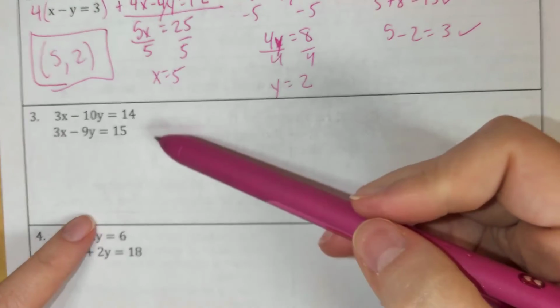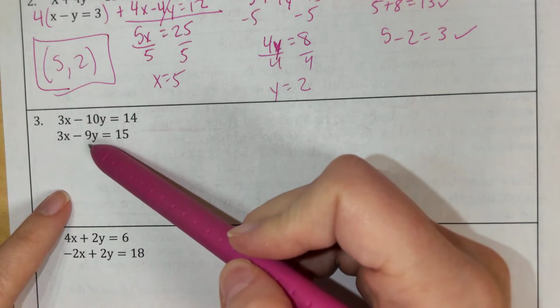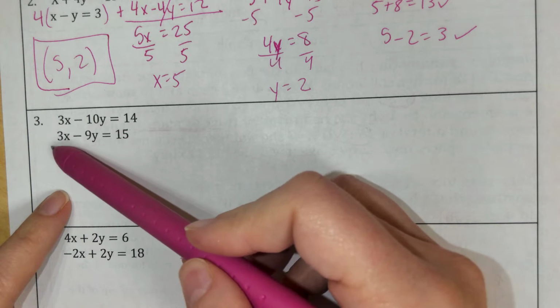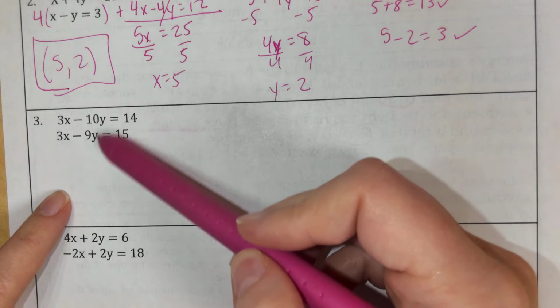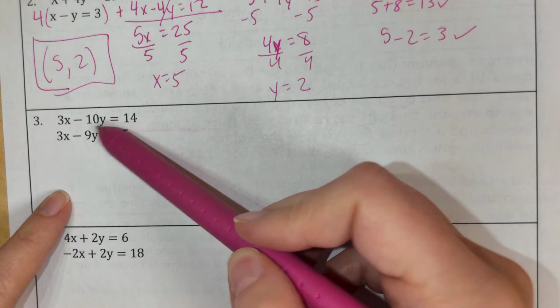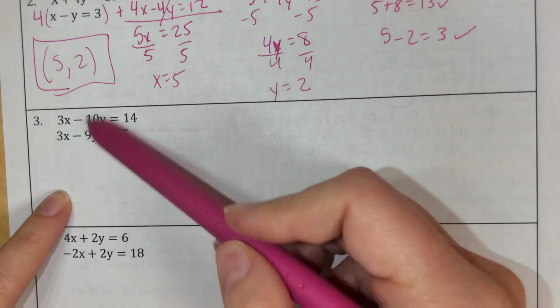Now we can look down here. On this one, we have a 3 and a 3, and we have a -10 and a -9. So I can do this a couple of different ways. I can make this a 3 and a -3 and multiply this by -1, or I can try to get these two together, and I can multiply this by a -9 and multiply this by a +10, and I can cancel these out with a 90.